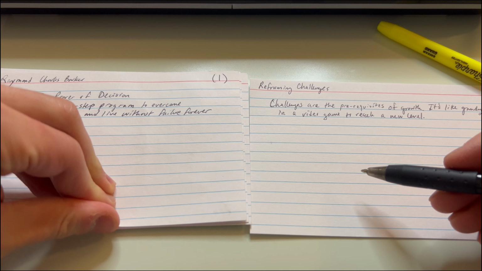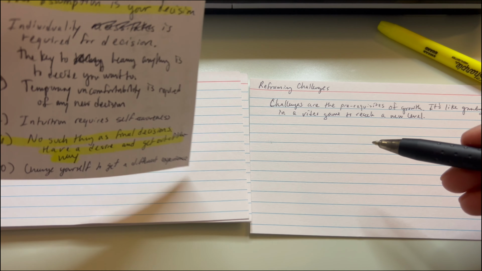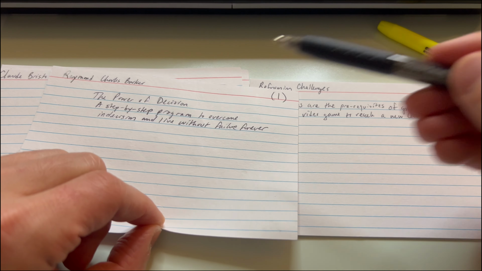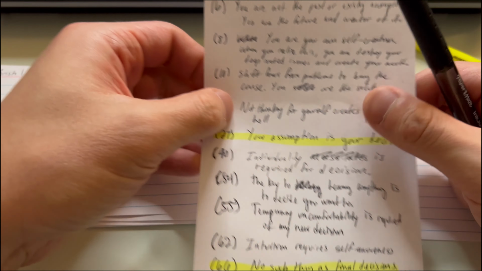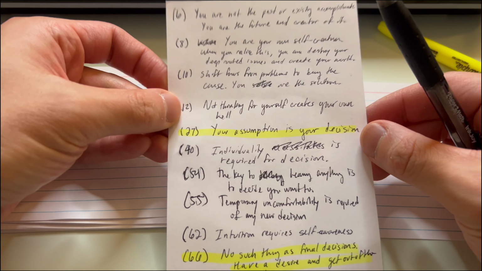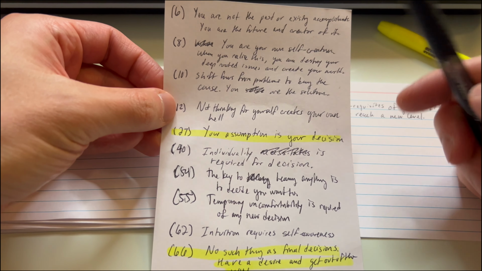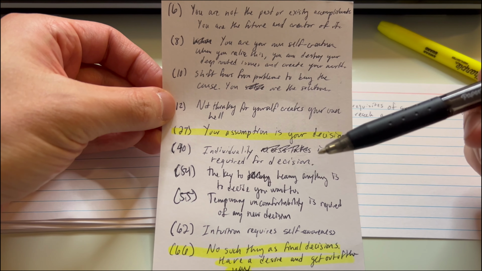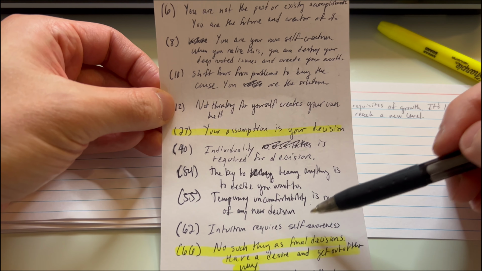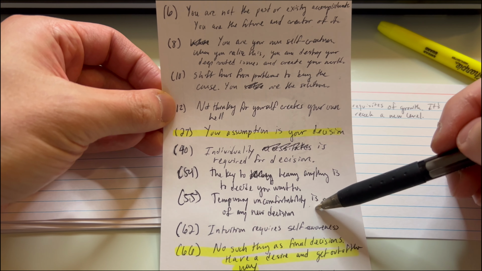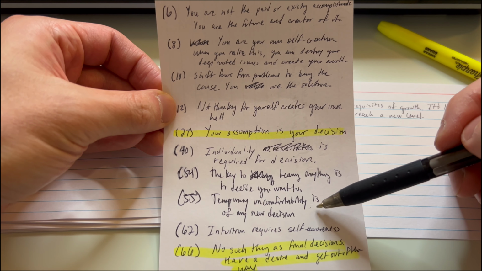But to show you how I do it, if we take this bib card here, The Power of Decision by Raymond Charles Barker, and I look at all my notes that I've written on this bib card, I'm going to choose the one which is this one here on page 55: temporary uncomfortability is required of any new decision.